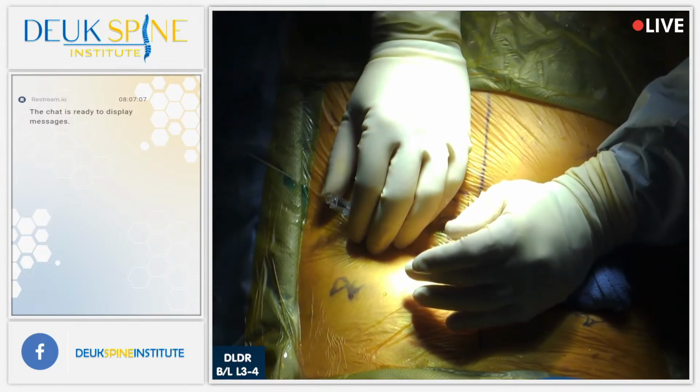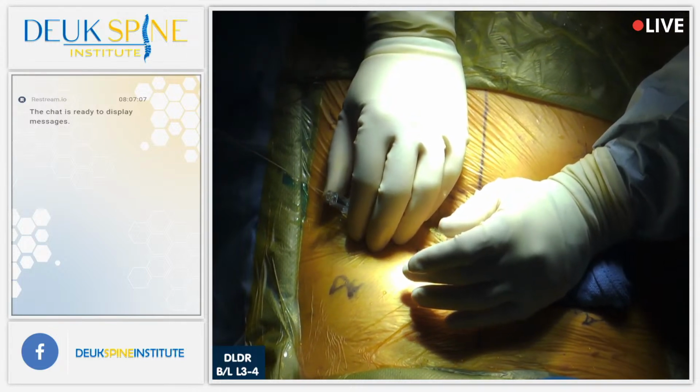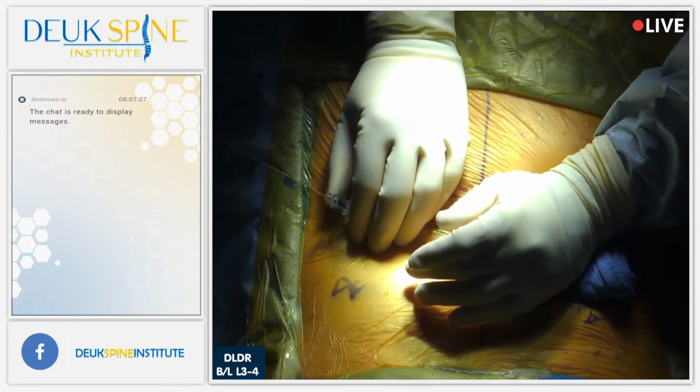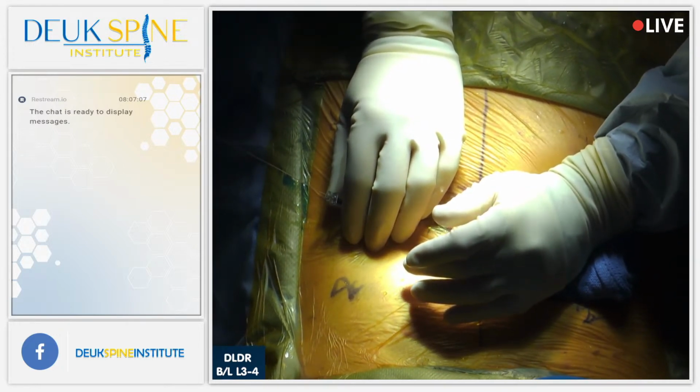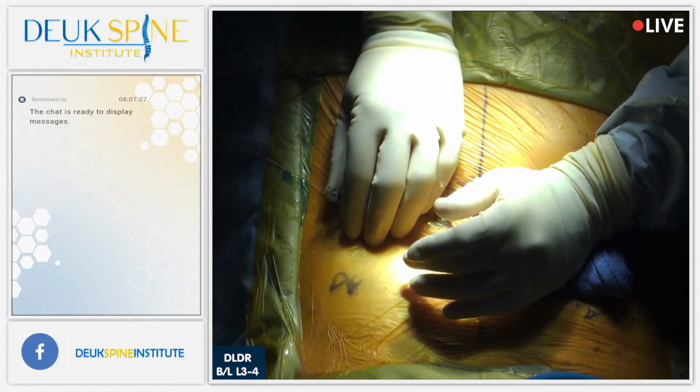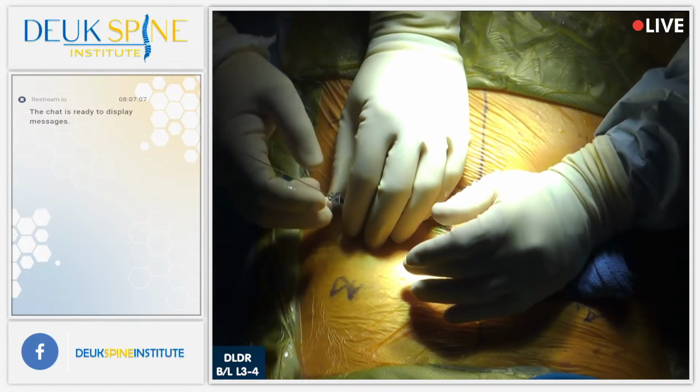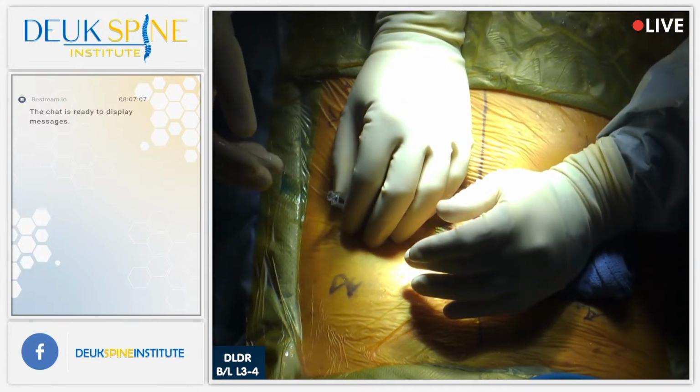Did you raise the fluoro? No, sir. We needed the bed up a small amount, quarter inch. That's good. All right, so we're here on the right side at L3-4. Shot. I placed the guide wire. There, shot.